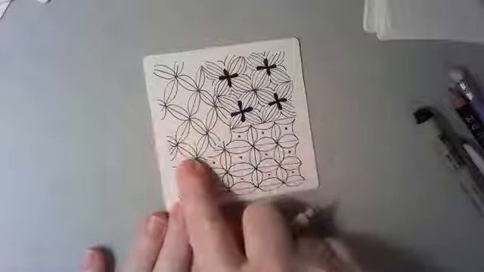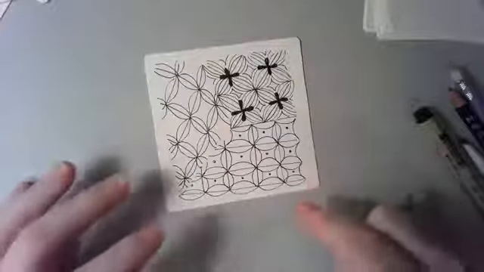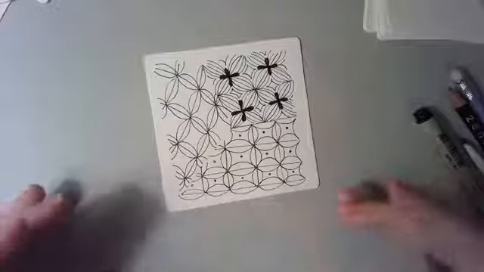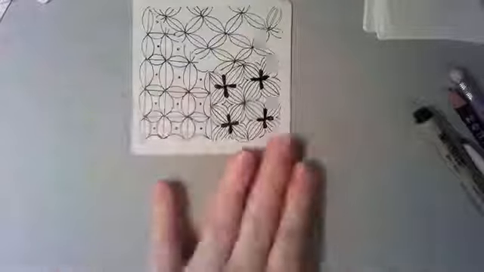So I'm not going to do anything else to this one. I just wanted you to be able to see the three different ways, just changing the size and the shape and the angles, how different that looks on the same tile.